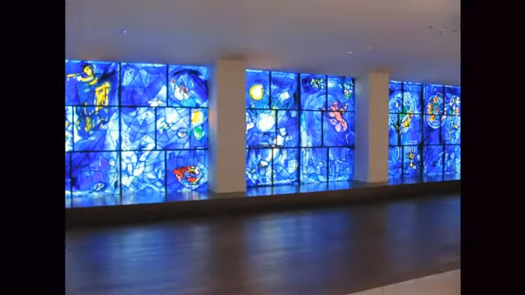Color is our next visual element and probably the easiest to identify. Primary colors are red, yellow, and blue. Mixing any two primary colors results in a secondary color of either orange, green, or violet.